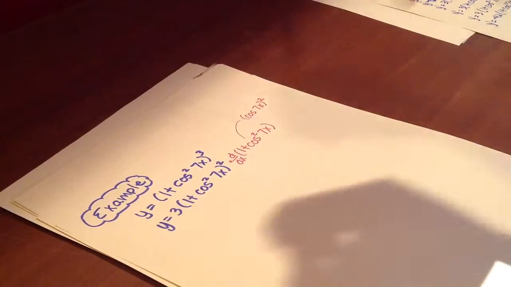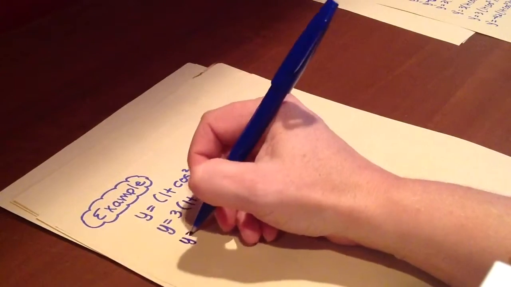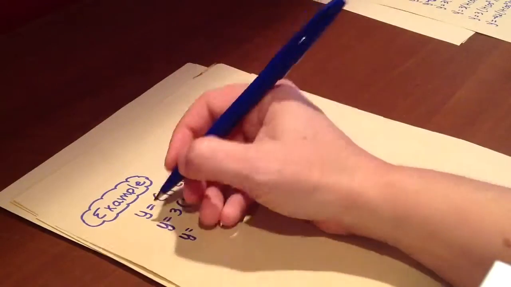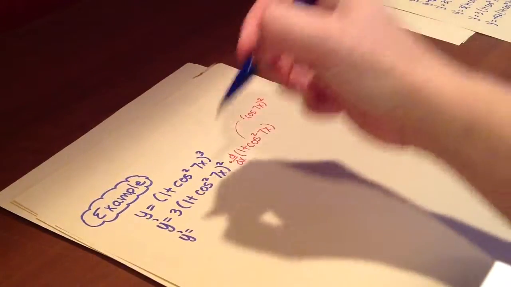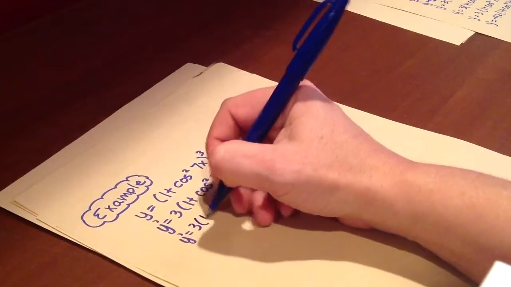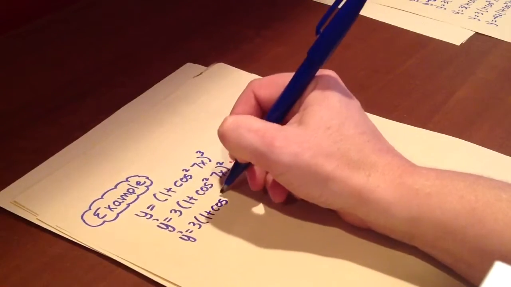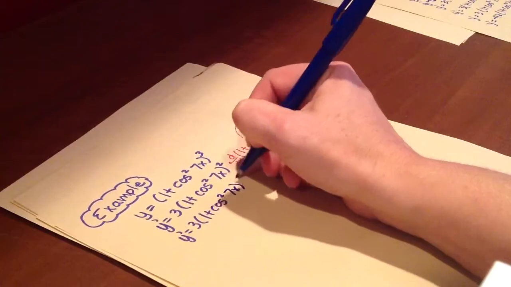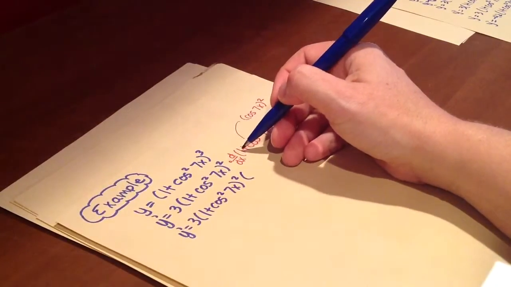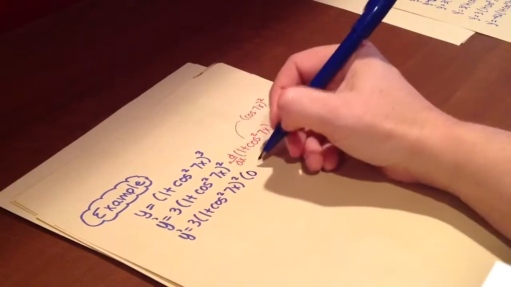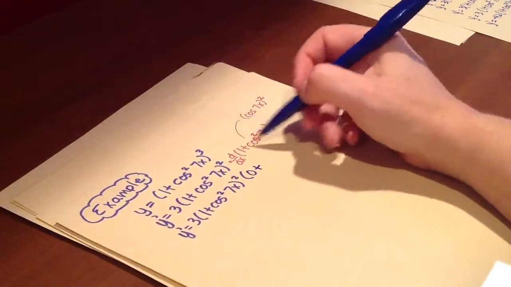Okay, so this part's good. We did take the derivative here. So I'm going to take 3 times 1 plus the cosine squared of 7x all to the second, times the derivative of 1, which is just 0, plus, now I'm going to take the derivative of this.